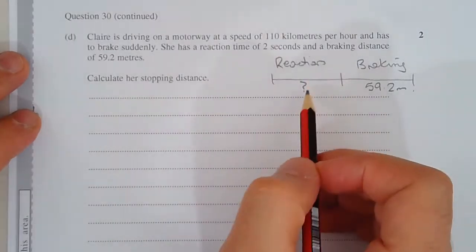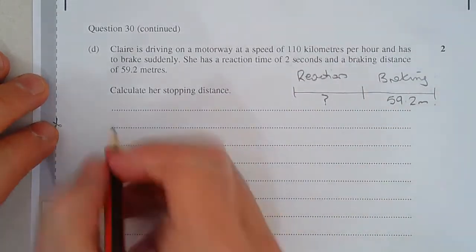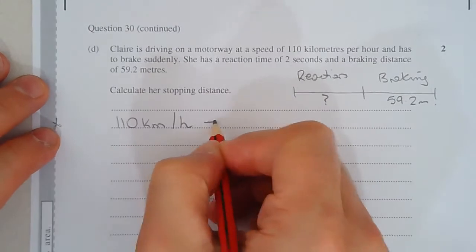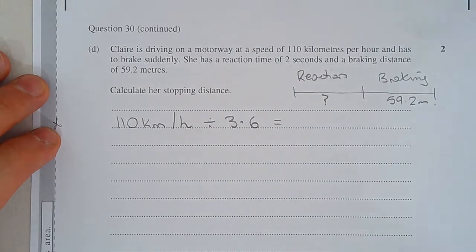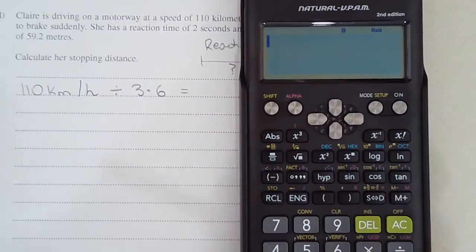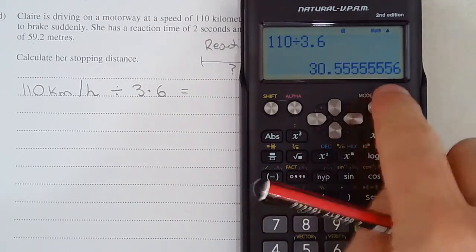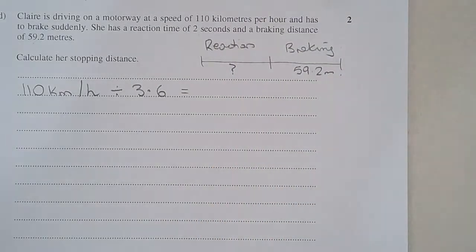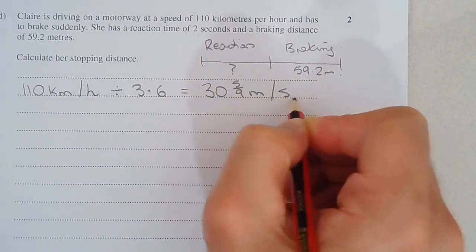So the reaction distance, in meters, is 110 kilometers per hour for 2 seconds. So let's convert 110 kilometers per hour into meters per second. And there's a bit of a shortcut here. If you divide that by 3.6, that gives you the speed in meters per second. So 110 divided by 3.6, and you get 30.5 recurring, which is 30 and 5/9. And that's meters per second.